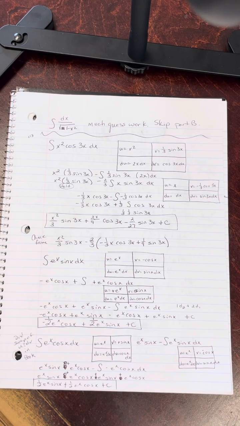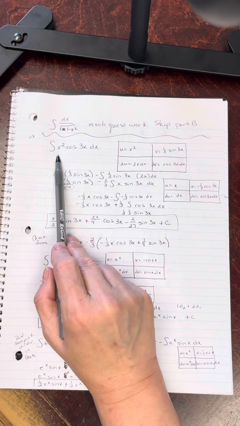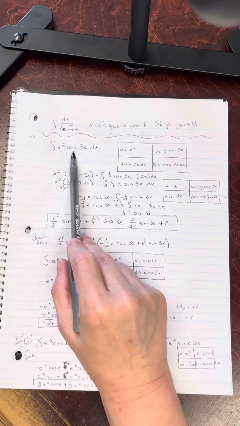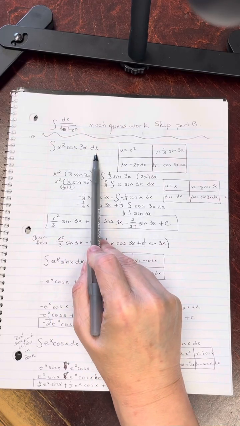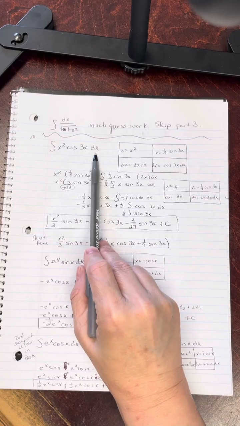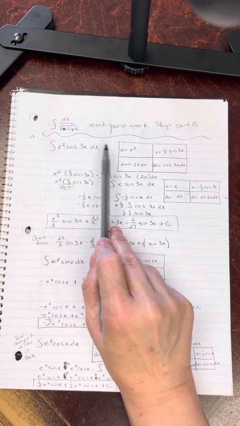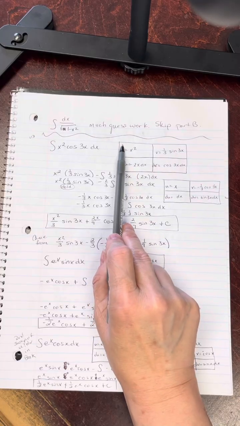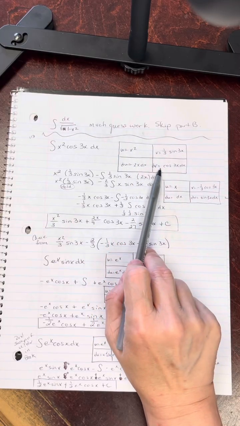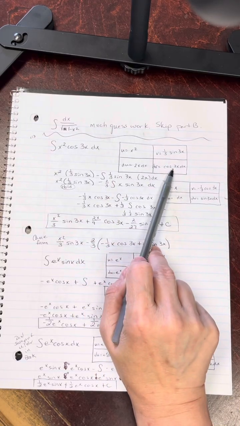So jumping to example 1, we are finding the integration of x squared times the cosine of 3x dx. And because it was integration by parts, that was my big clue that I was supposed to be splitting it up into its pieces. So the u was x squared, and then the opposite corner, the dv, is cosine 3x dx.